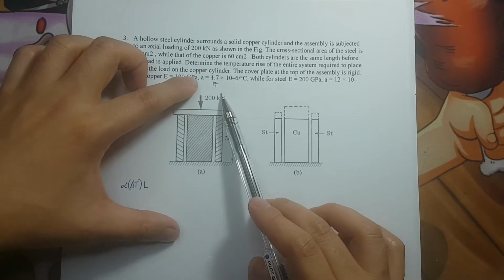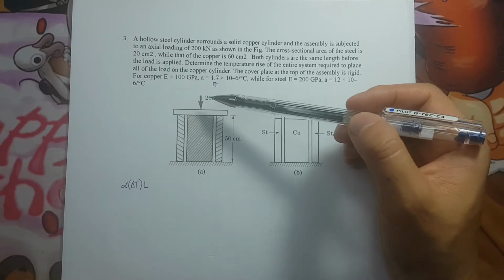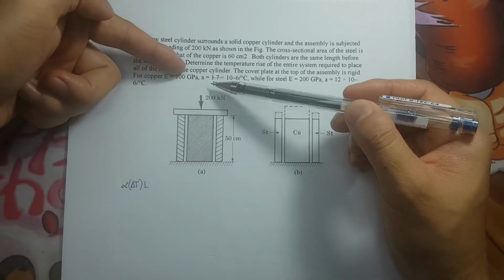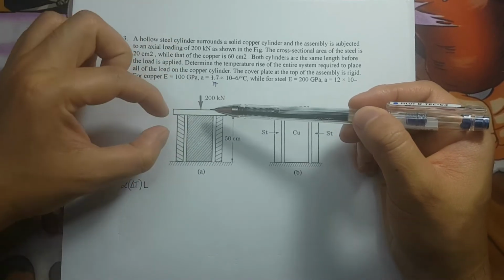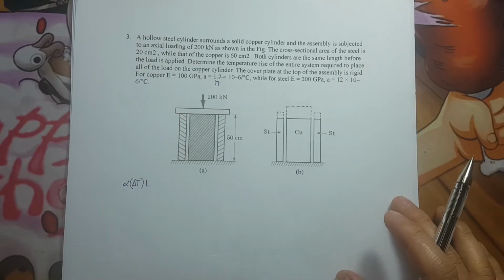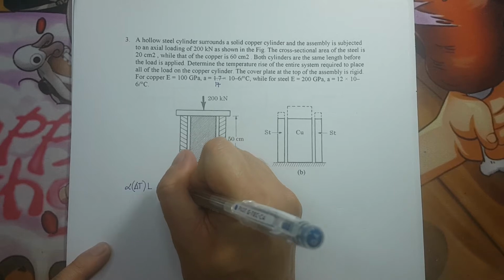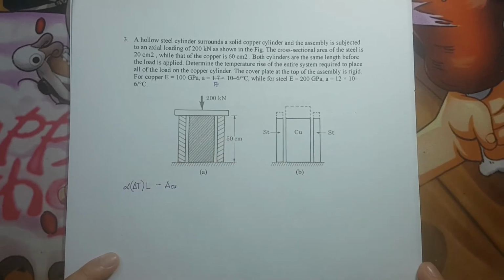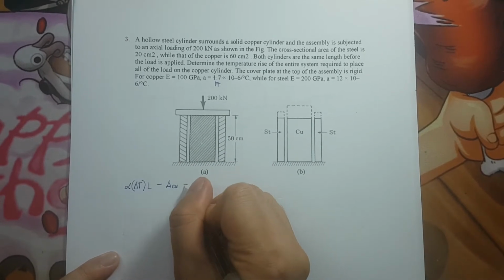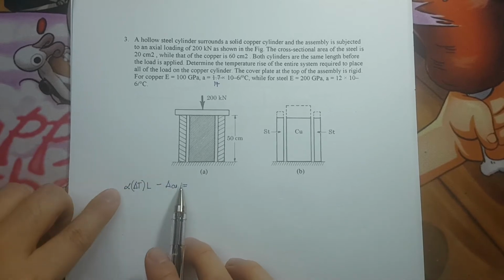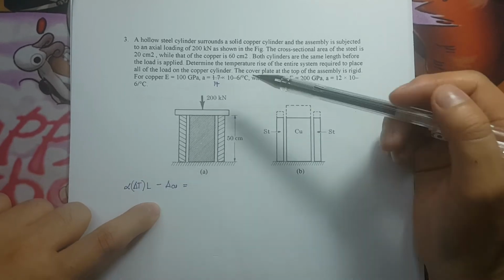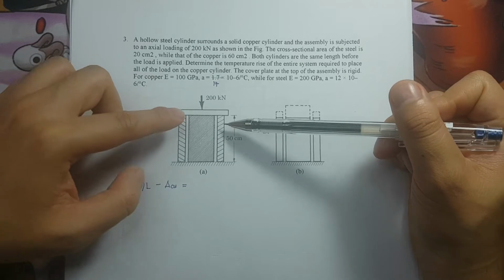Now, if we're going to apply a load here, which is 200 kilonewton, magkakaroon ng compression. So, magkakaroon tayo ng another deformation. And that would be delta Cu. Okay? Is equivalent to, we are going to equate this equation with the thermal expansion of the steel.